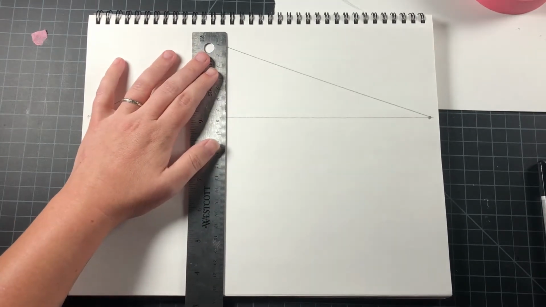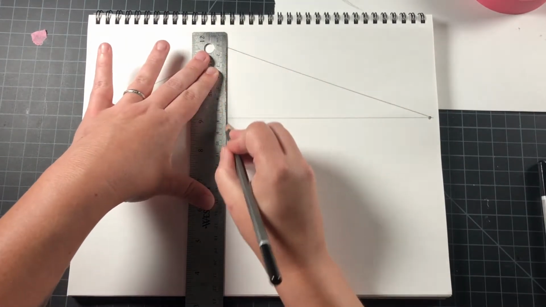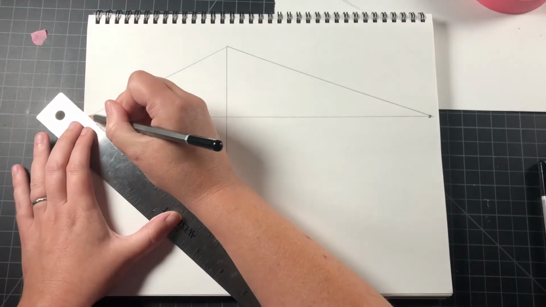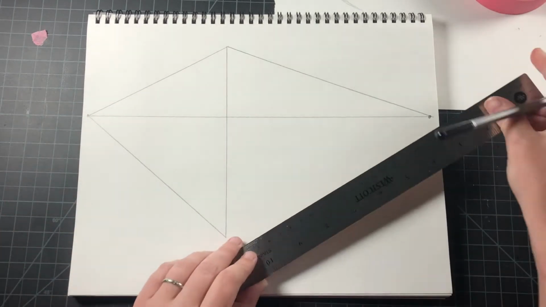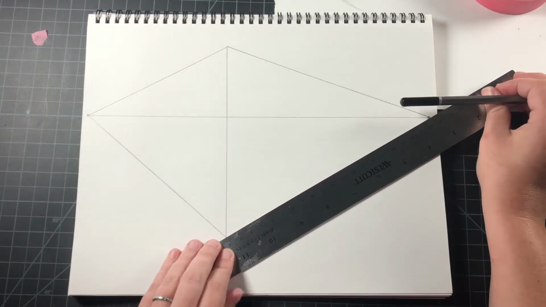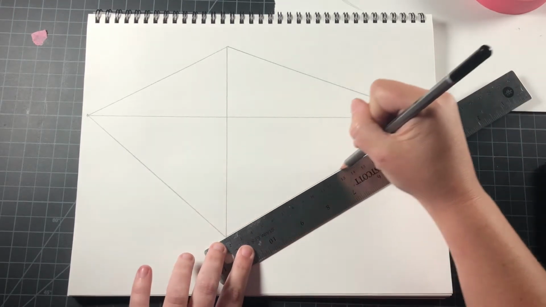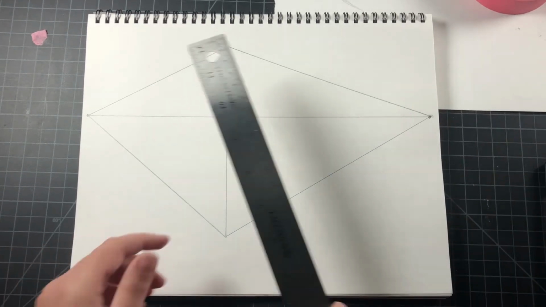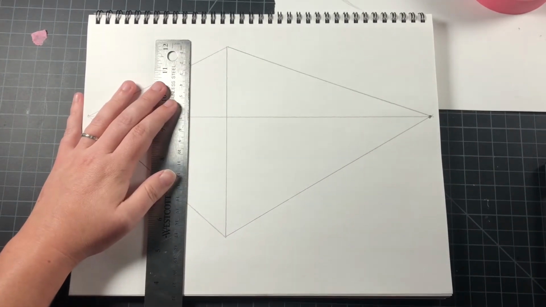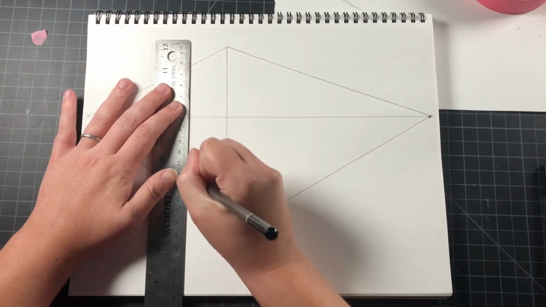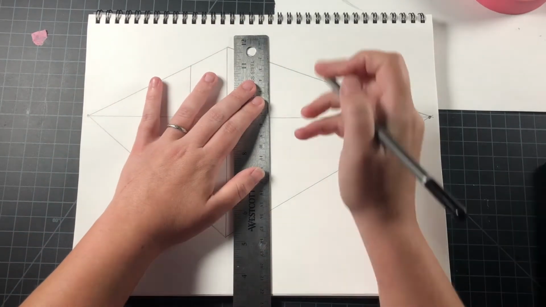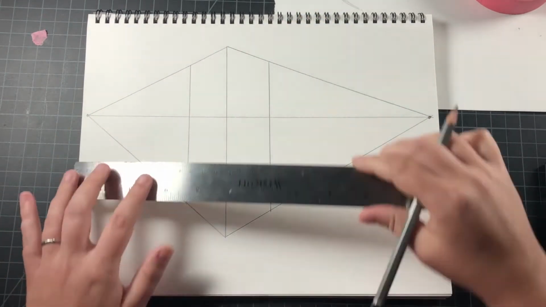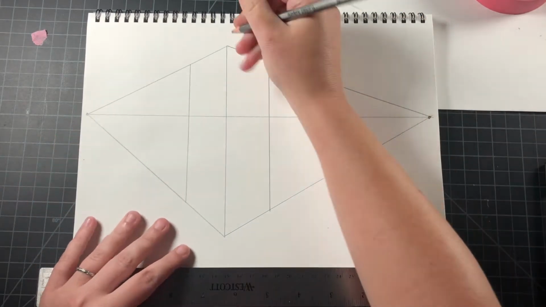Again, verticals will always be vertical. So this could work in a couple different ways. We can have this be one structure. Let's say that this is one building. And then within this one building, we're gonna have, let's do this.